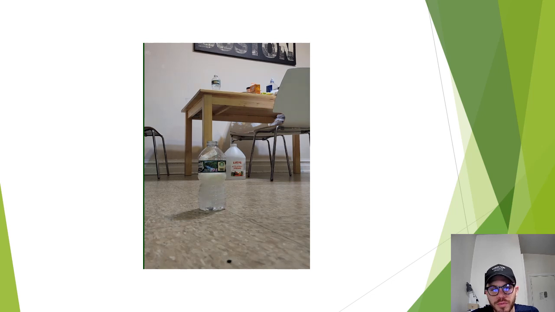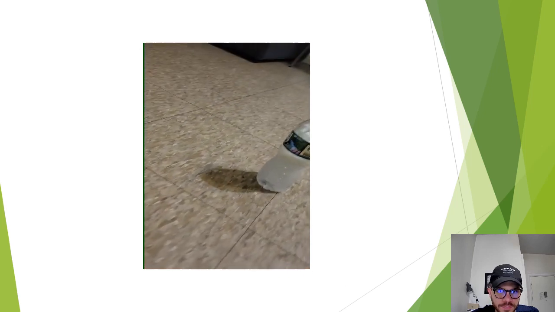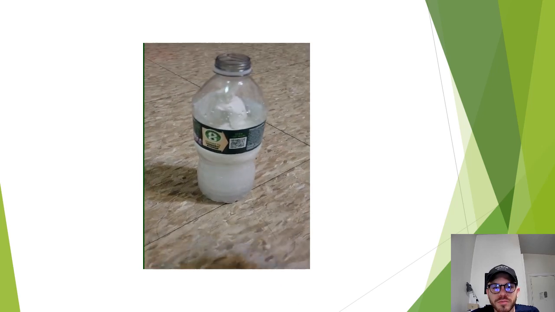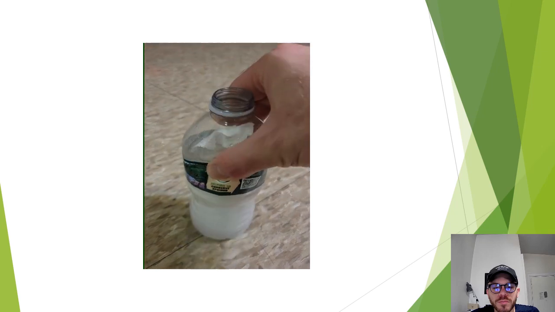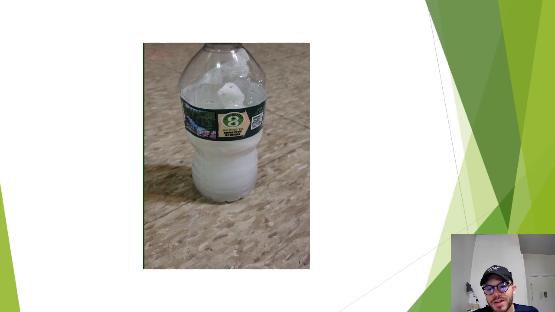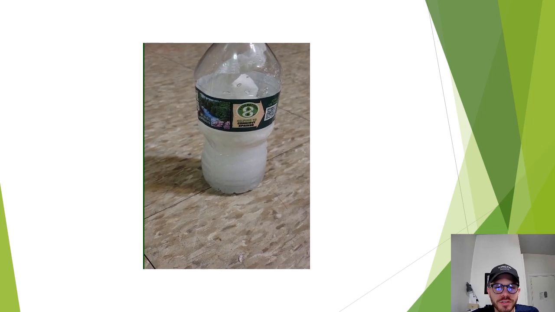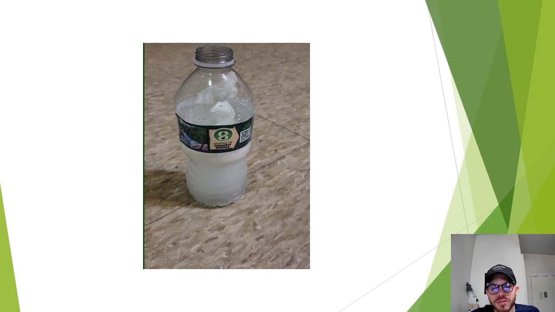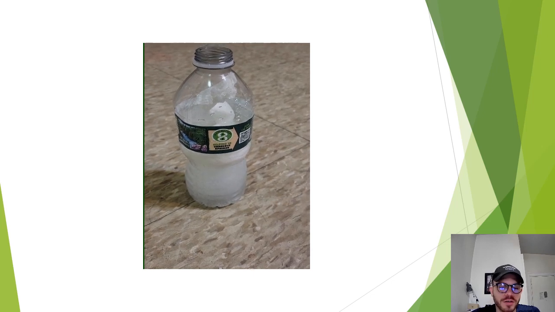We see the carbon dioxide produced, as we can see the foam and the bubbles in the bottle. But because I added the baking soda inside the paper towel, it acts as a shield or barrier for the baking soda, so there is not an actual contact between the vinegar and the baking soda.